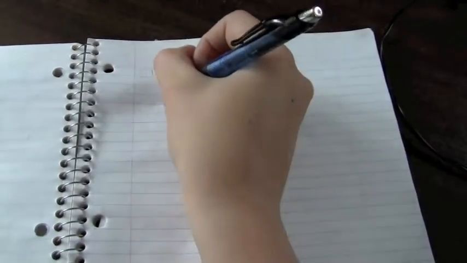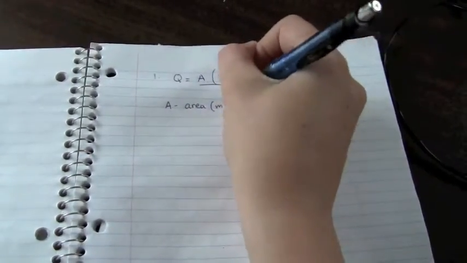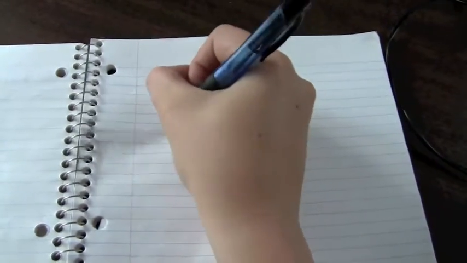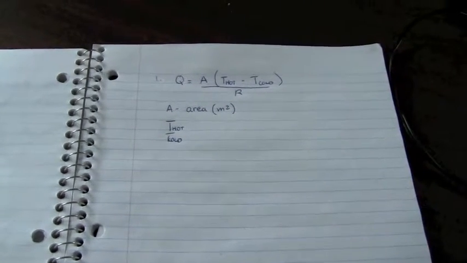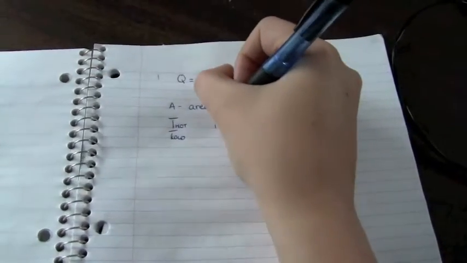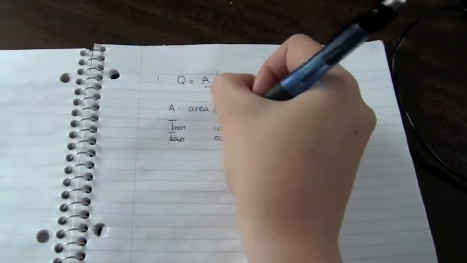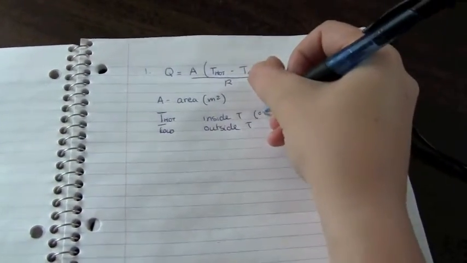Now, in this case, the important things to know. A is the area of the surface that you're looking at, and that's going to be measured in meters squared. T hot and T cold are the temperatures of the warm surface and the cold surface that you're looking at. In Canada during the winter, T hot is going to be the inside temperature, and T cold is going to be the outside temperature. These are both measured in degrees Kelvin.